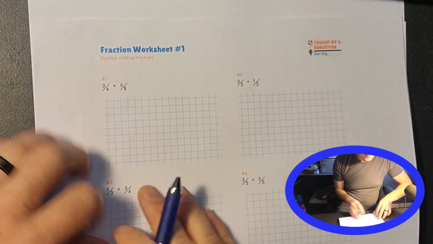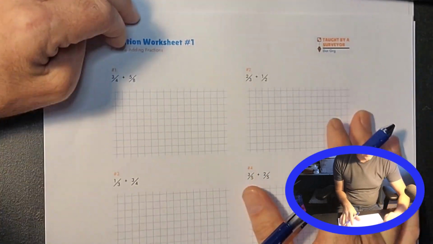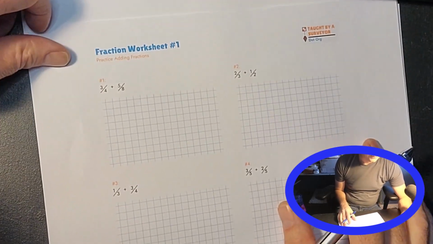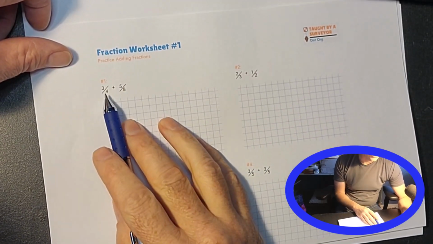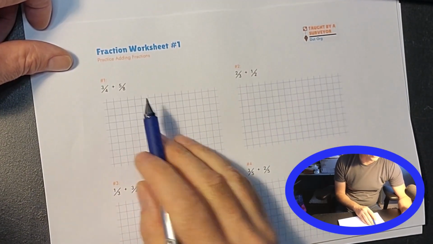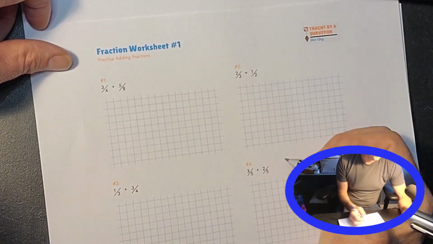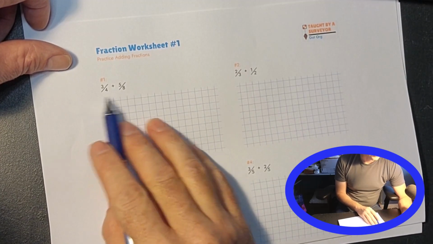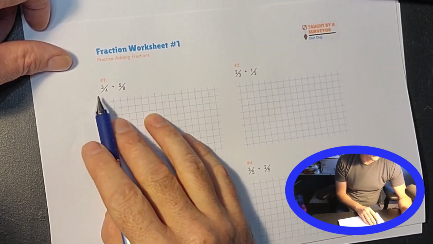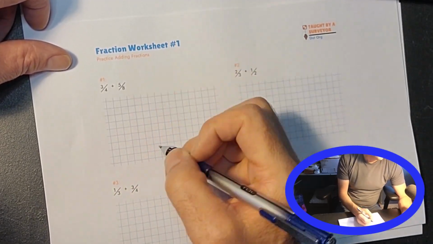So we're just adding some fractions here, and we need to be able to find common denominators in order to add. Problem number 1, we've got 3/4 plus 5/8. We need to find a common denominator there. 4 and 8 are both divisible by 2, which means we can use 8 as our common denominator.